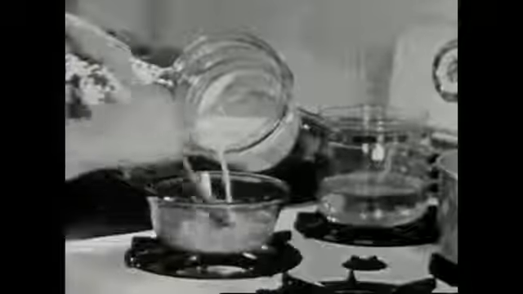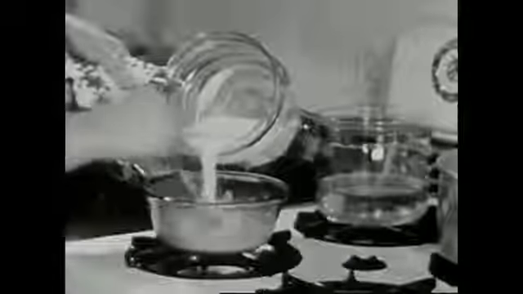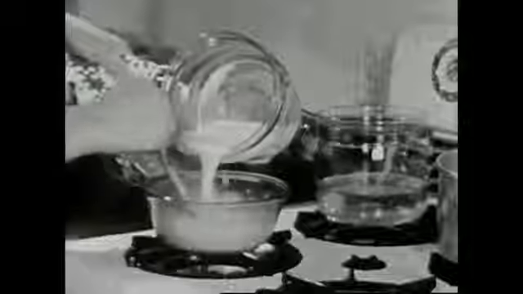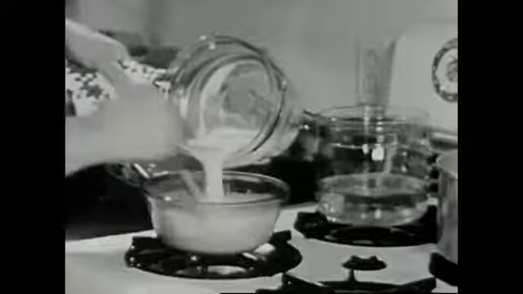Add the milk slowly, again stirring constantly to avoid lumps. Notice the scum, which indicates the milk has been scalded. Meanwhile, the cauliflower must be boiled until tender.